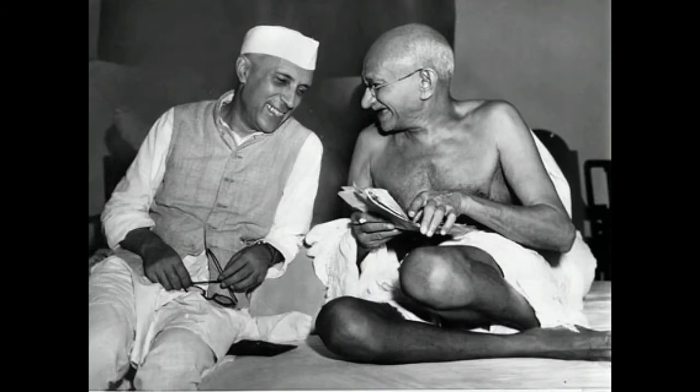Nehru and Congress passed a resolution on the rights of minorities in India, and it did not accept the two-nation theory. What would be the situation in Pakistan? India would be a democratic secular state.